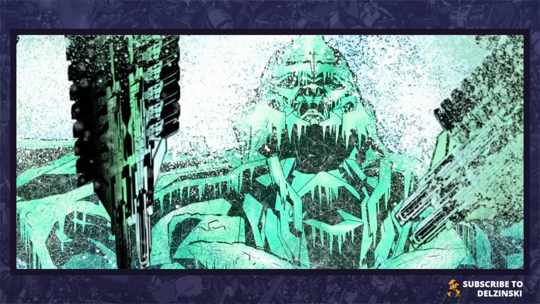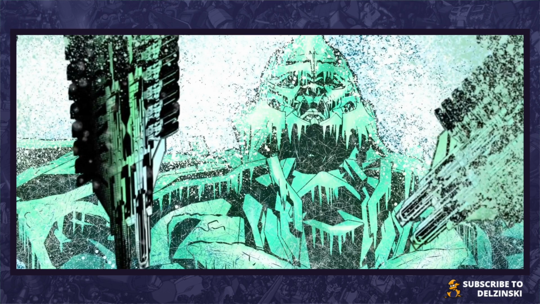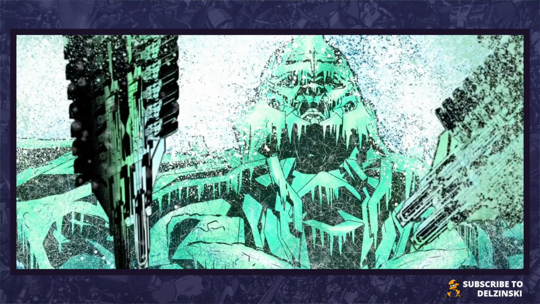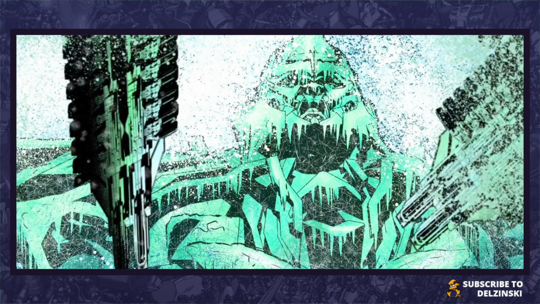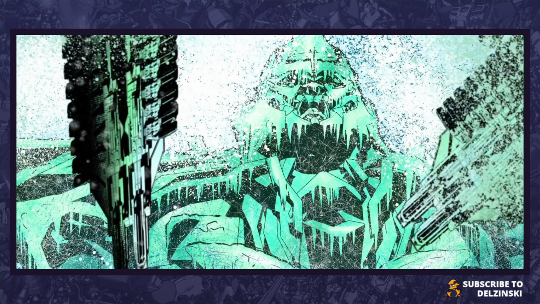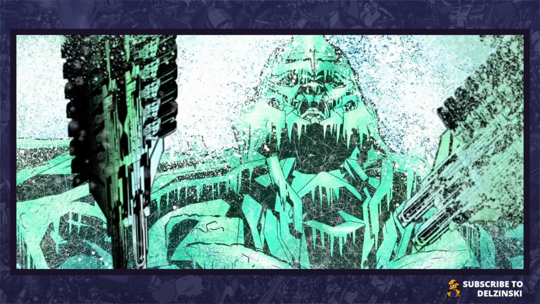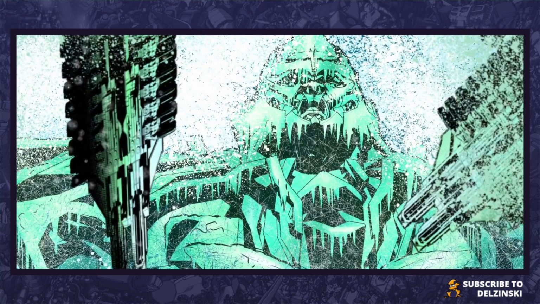So some of you might be disappointed that you don't have a CG version of Megatron to look at. Looking at this, it does look very much like the version of Megatron that we got in the 2007 Transformers film. The head sculpt is slightly different, but that could just be by comic book design as opposed to live action design. But you can tell that's Megatron, and you can piece together the fact that that looks like the 2007 version.